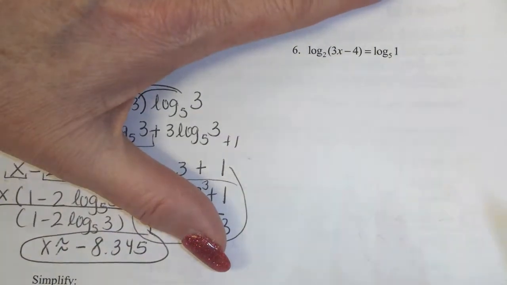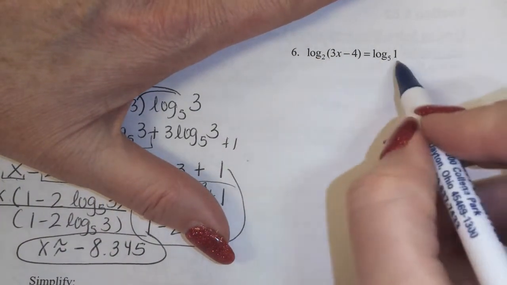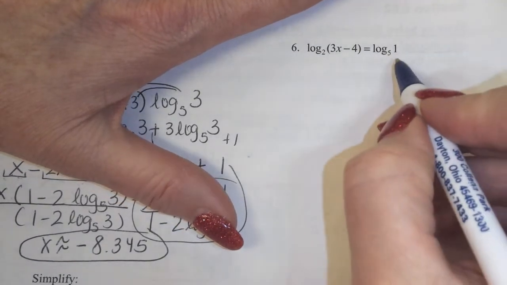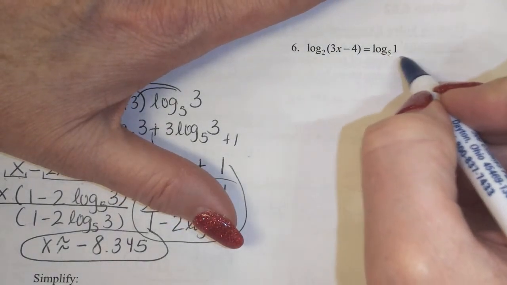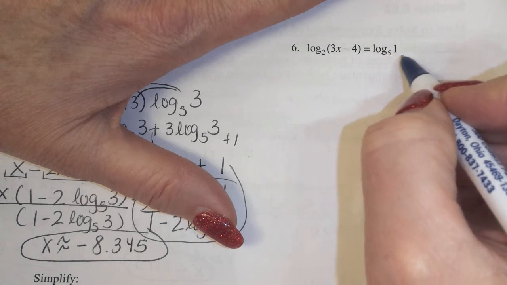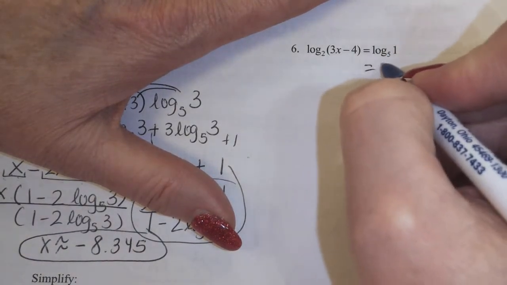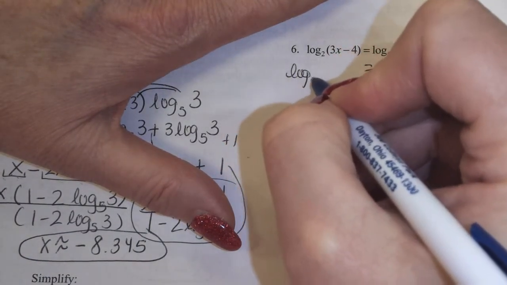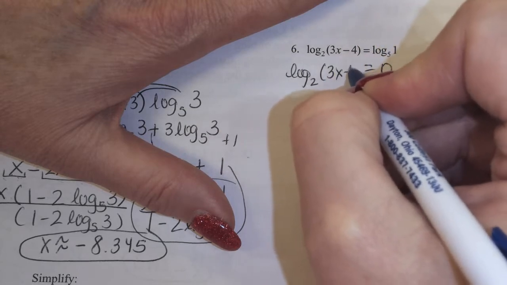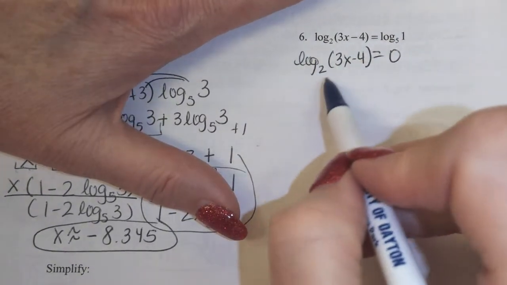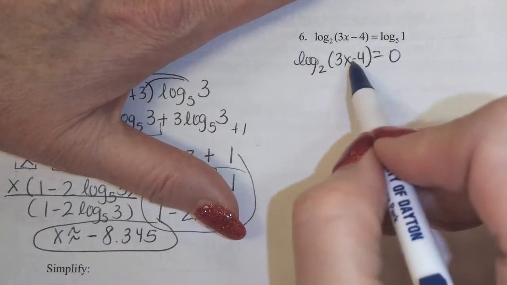All right, on this one, checking out to see if we have the same bases. We do not. But this is something we should know. This is 5 to the what is 1? That's going to be 0. So now we have log base 2 of 3x minus 4. At this point, I can rewrite it. 2 to the 0 equals this.